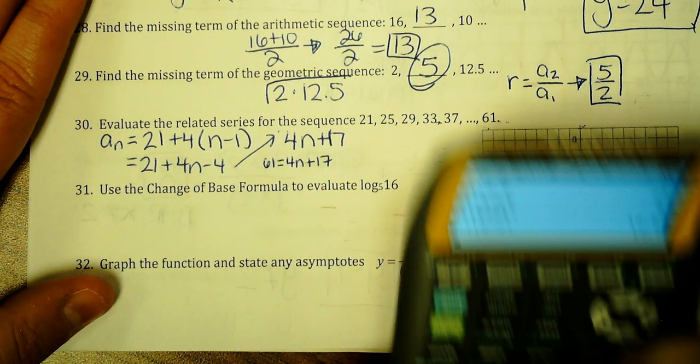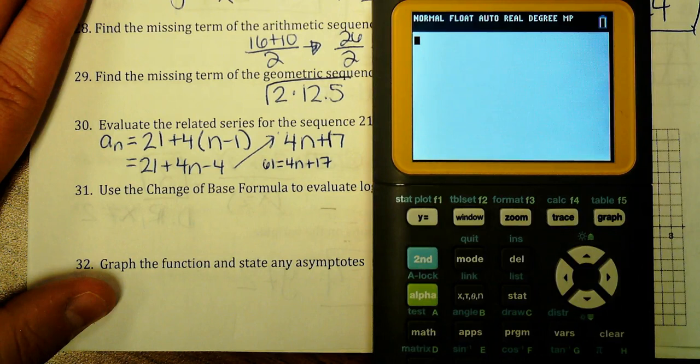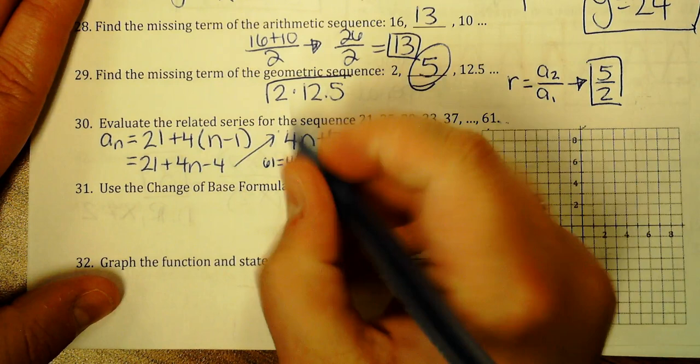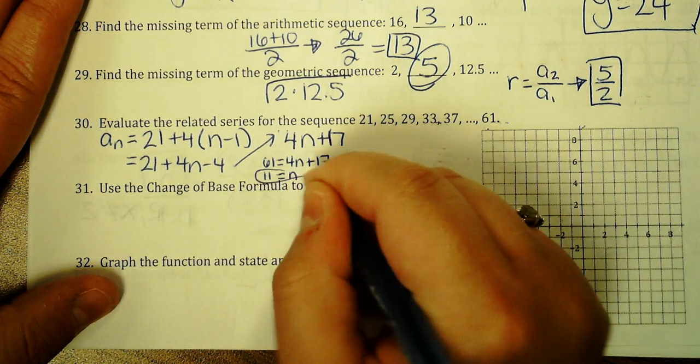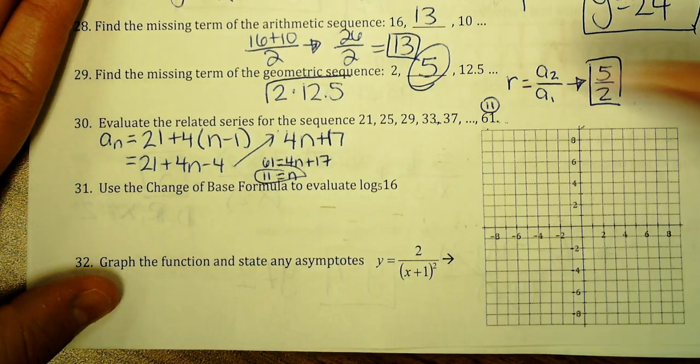I'm just going to solve this really quick for what term number that is. So 61 minus 17 is 44, divided by 4 is 11. So in this case, the term number is 11. This is the 11th term.